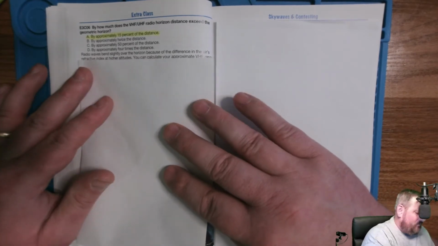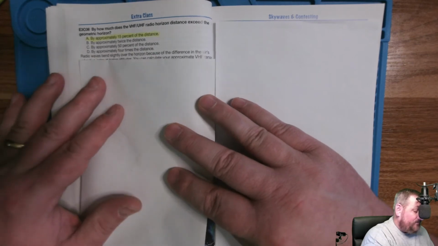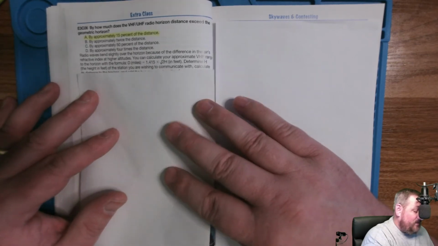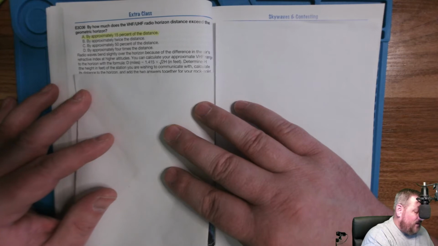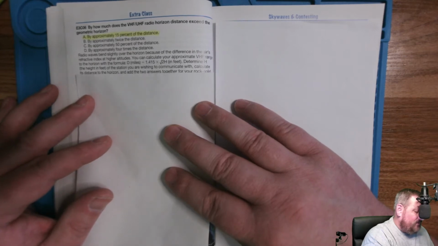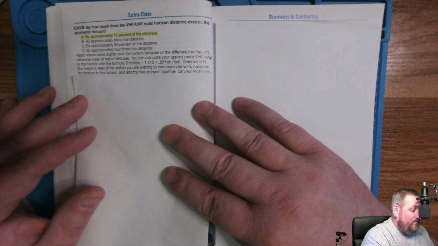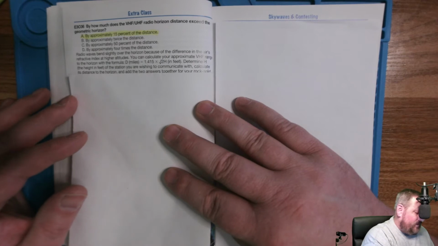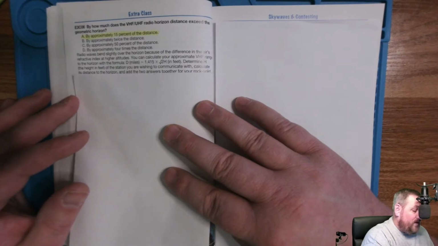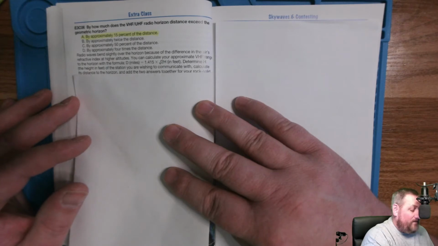Radio waves bend slightly over the horizon because of differences in the air's refractive index at higher altitudes. You can calculate your approximate VHF range to the horizon with the formula d miles equals 1.415 times the square root of 2 times height in feet.